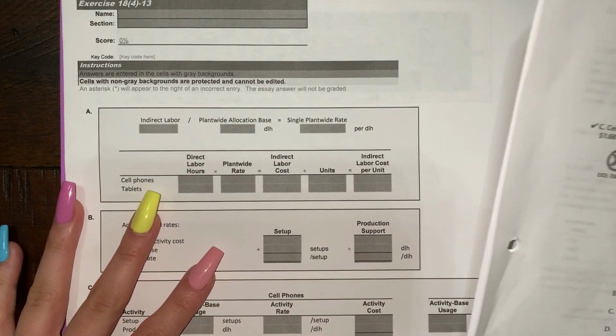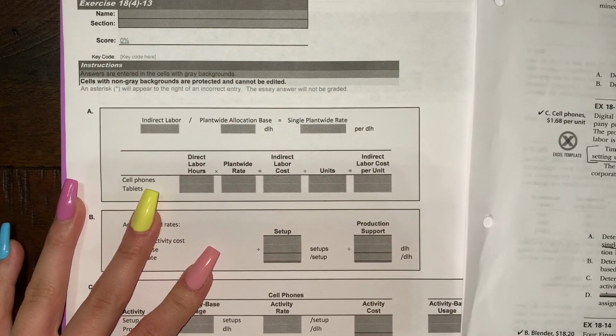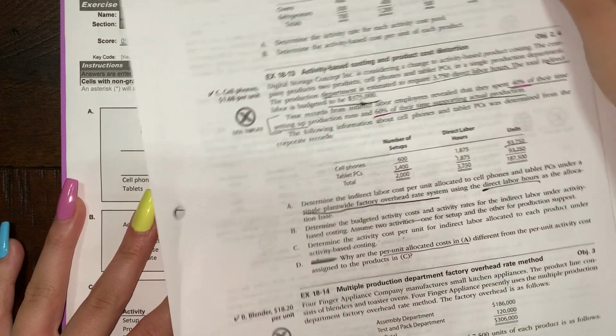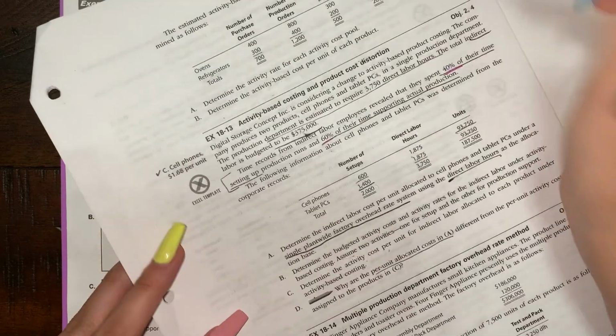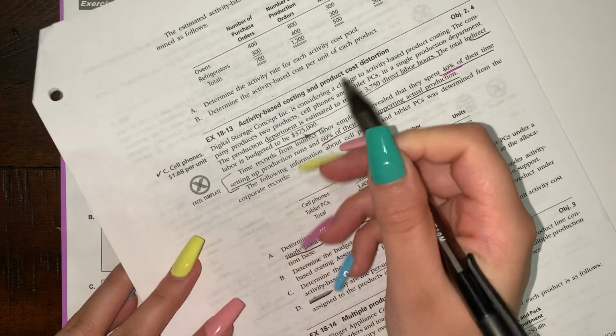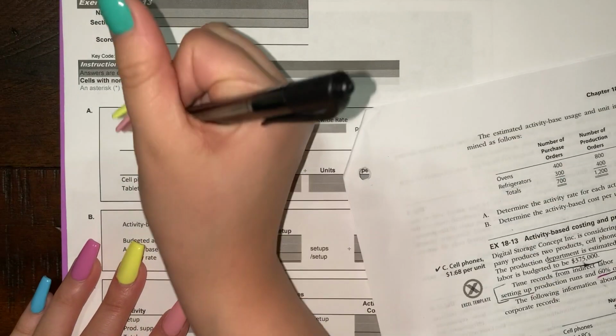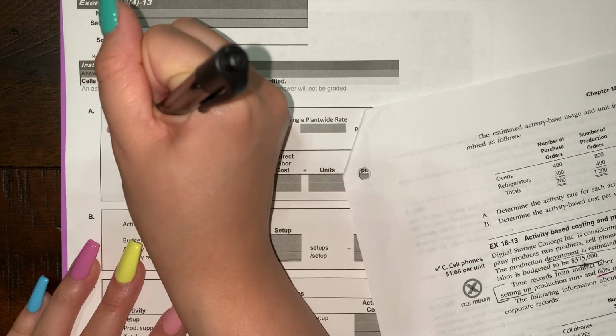So for letter A, we're going to be transferring the numbers that they gave us in the problem. For indirect labor, we're going to get that indirect labor is budgeted to be $375,000. So we're going to put $375,000.